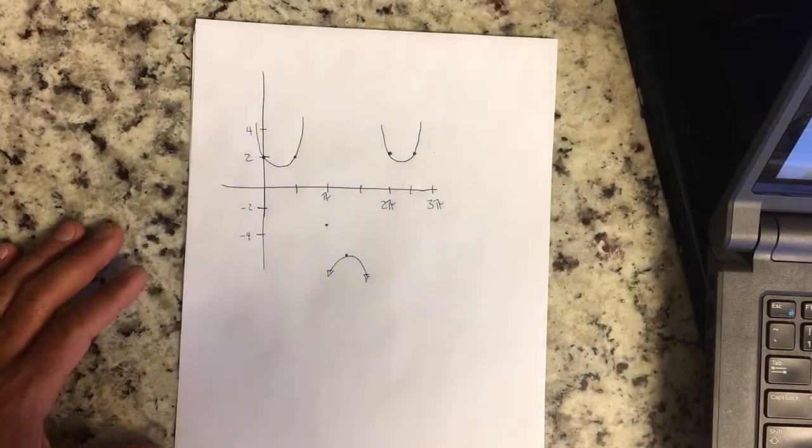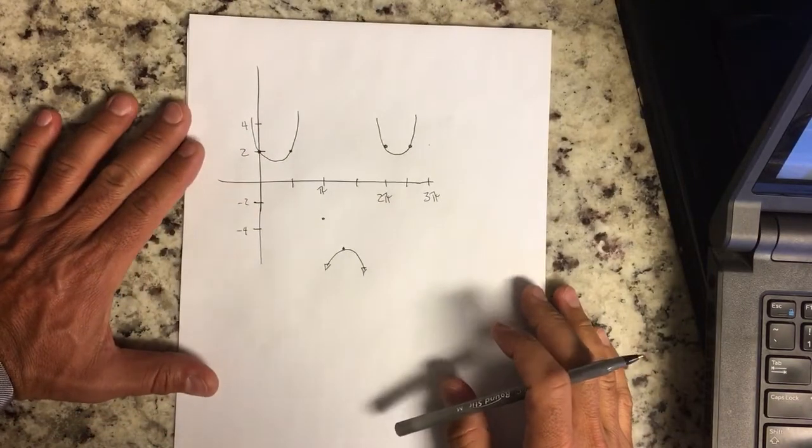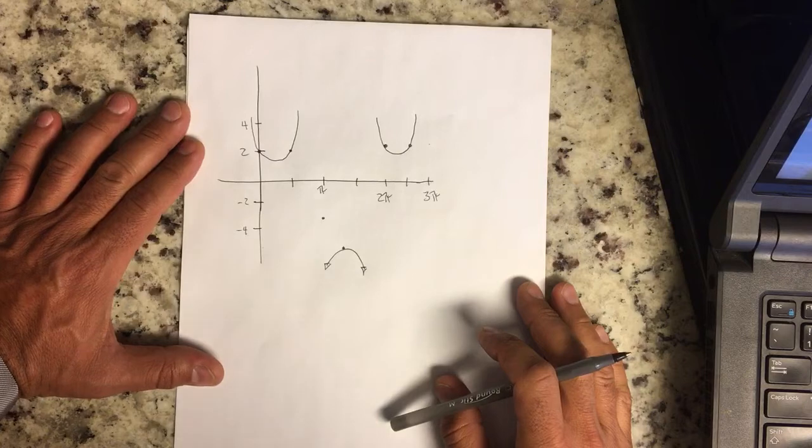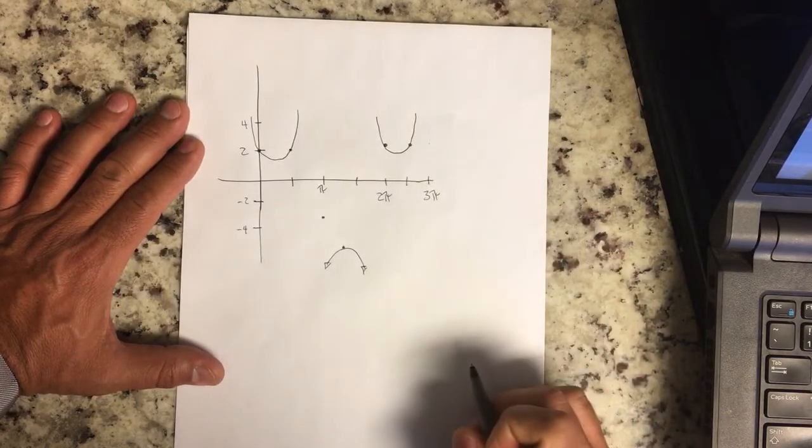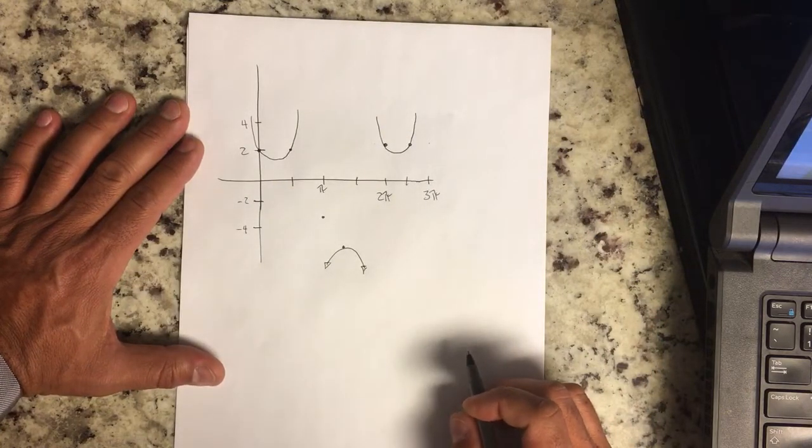All right, guys, I hear a lot of people are struggling with these graphs, so I'm going to show you a little bit of how to do this. This is a rough drawing of problem number 1 from the assignment.